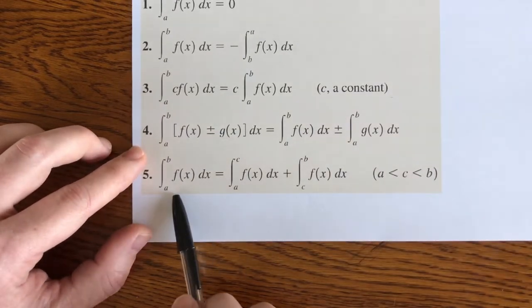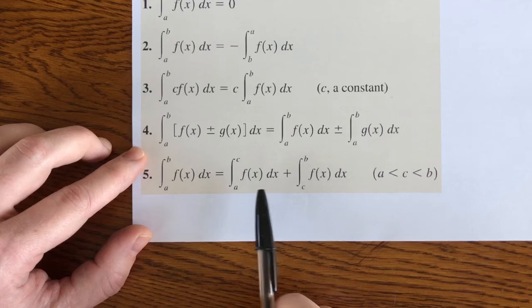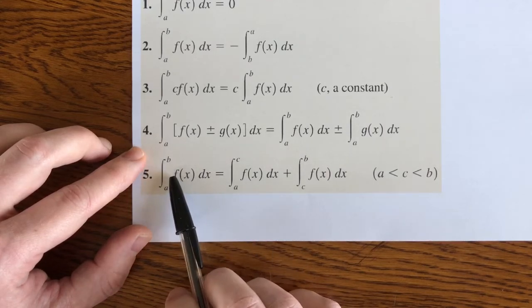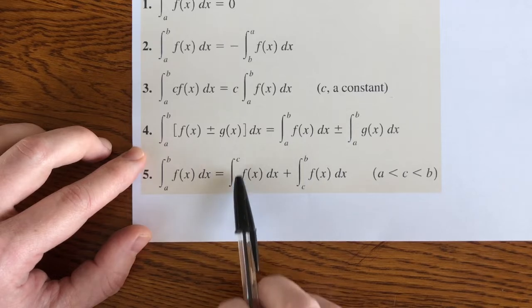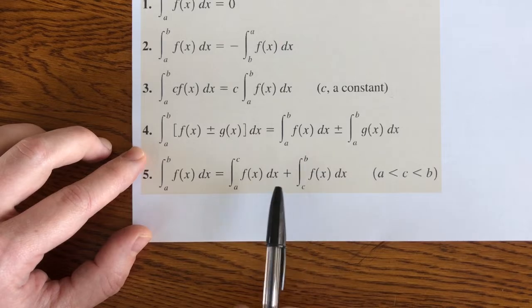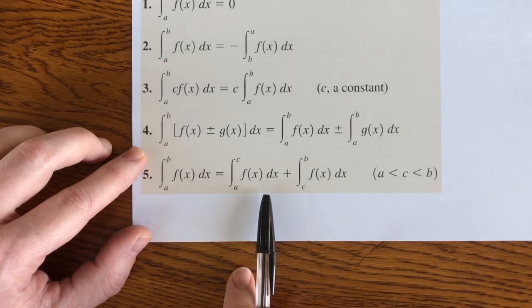And finally, number 5, if a situation arises where you're looking at the integral over the interval from a to b, if for whatever reason you have to break up this interval into 2 intervals, a to c and then c to b, you're able to do that. And this will really play an important role when we actually look at the area that is being bound by various curves as we proceed through the rest of chapter 11.